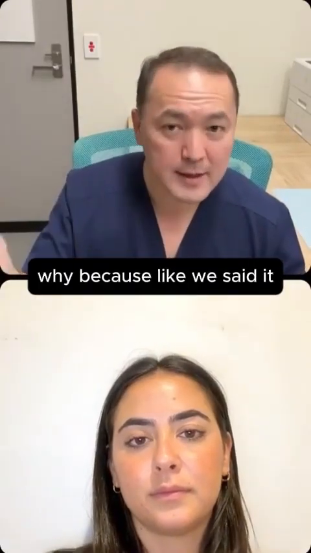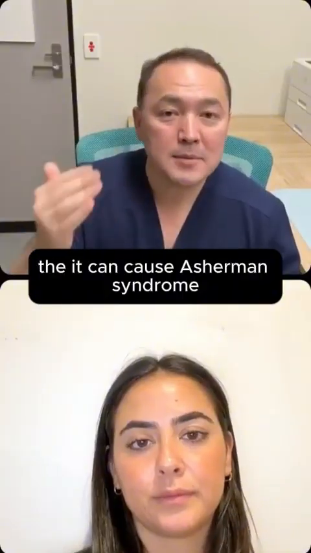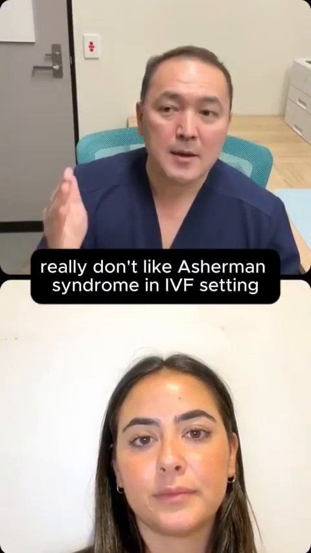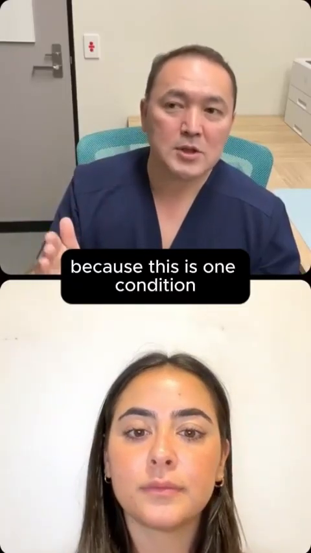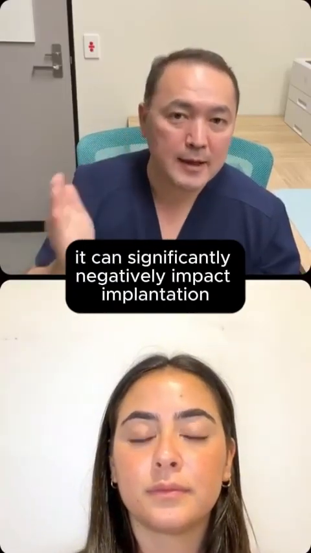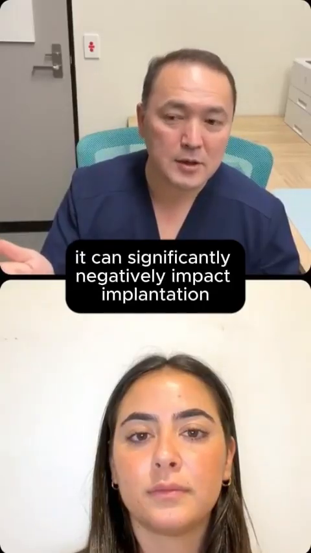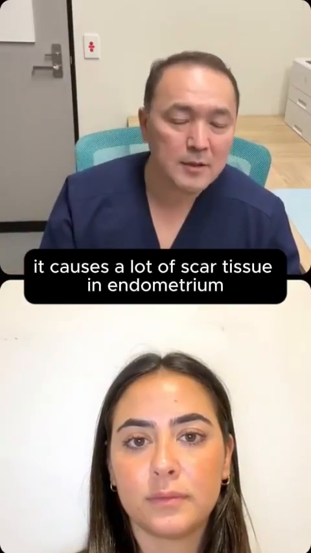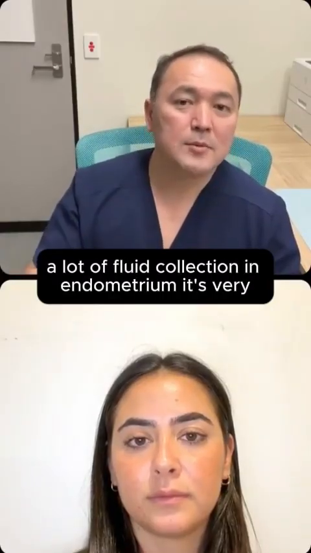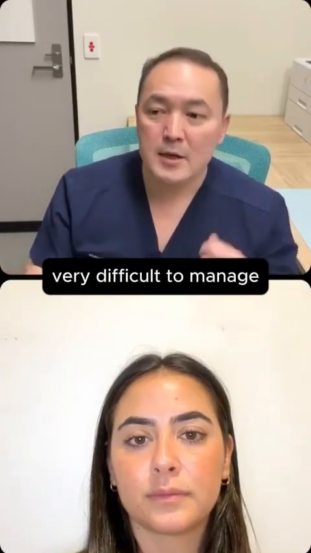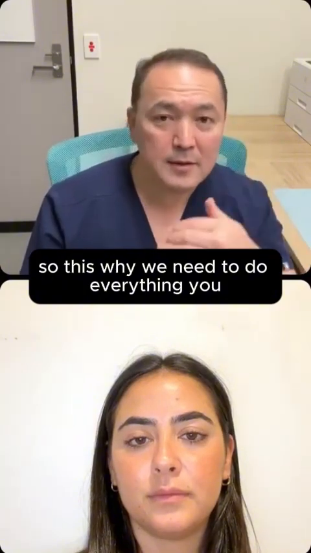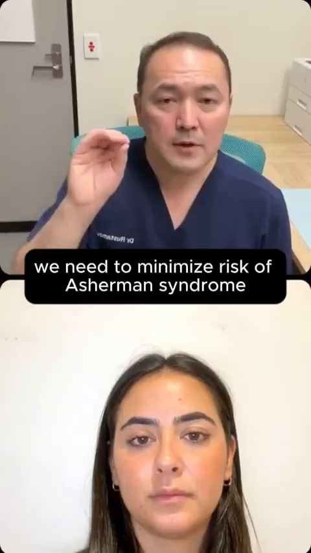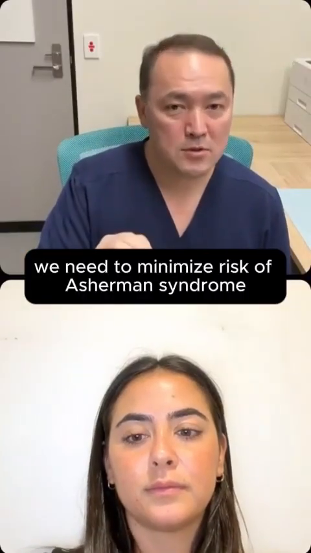Why? Because, like we said, it can cause Asherman syndrome. We really don't like Asherman syndrome in an IVF setting, because this is one condition that can significantly negatively impact implantation. It causes very thin endometrium, a lot of scar tissue in the endometrium, and a lot of fluid collection in the endometrium. It's very difficult to manage. So this is why, when patients have any surgery inside the uterus, we need to do everything to minimize the risk of Asherman syndrome.